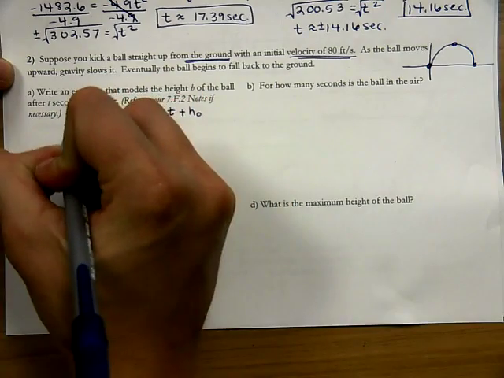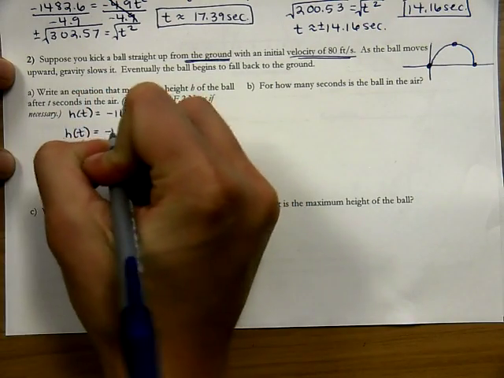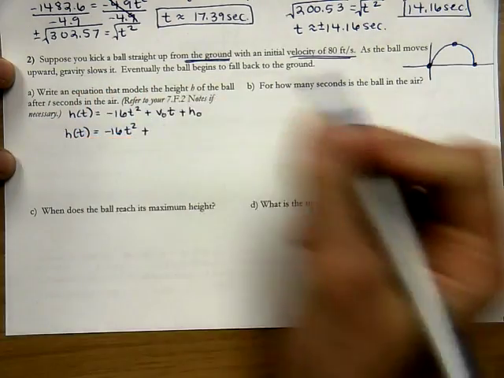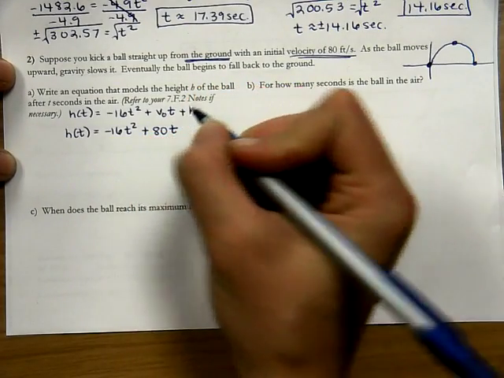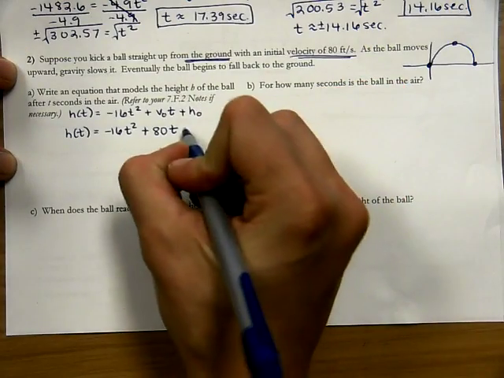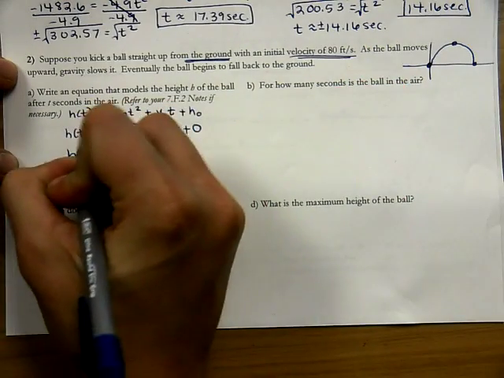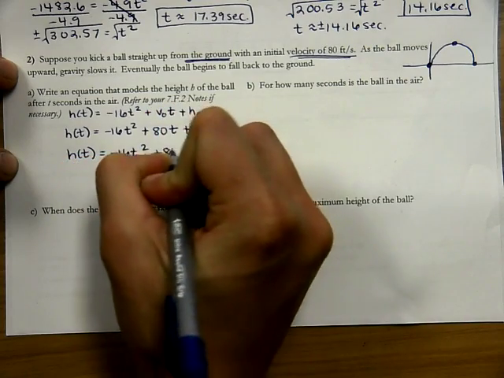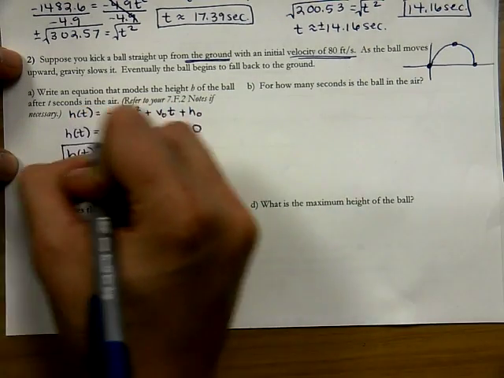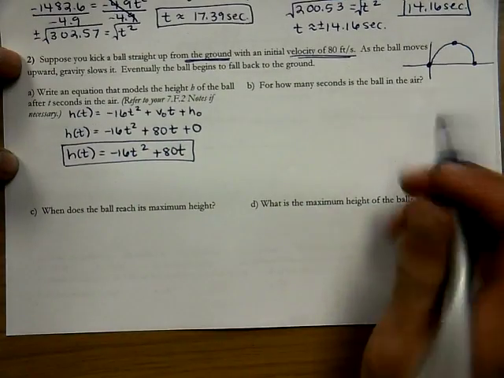So the height, h of t, will be equal to negative 16t squared. The initial velocity was 80 feet per second, and the initial height was 0, so we could write plus 0 if we wanted, but really how we should write our final answer is just negative 16t squared plus 80t. That would be our final answer because we don't need to write the plus 0.